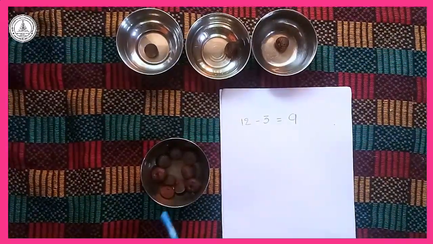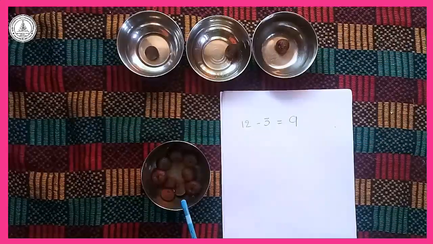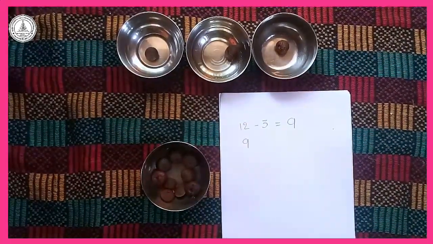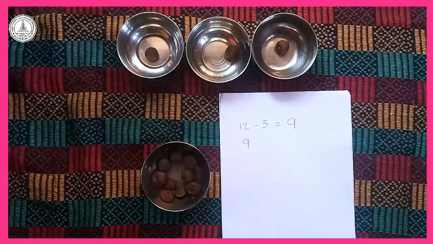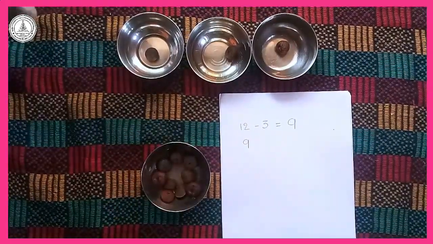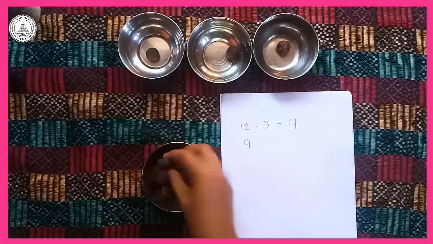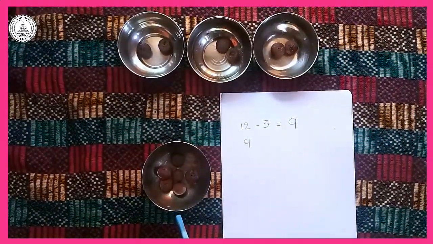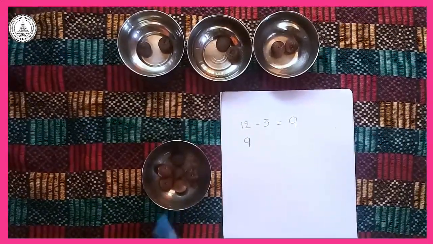So now, the number of betel nuts in this bowl is 9. So I am writing 9 here. Next, once again I will distribute the betel nuts among 3 bowls. See here, 1, 2, 3.